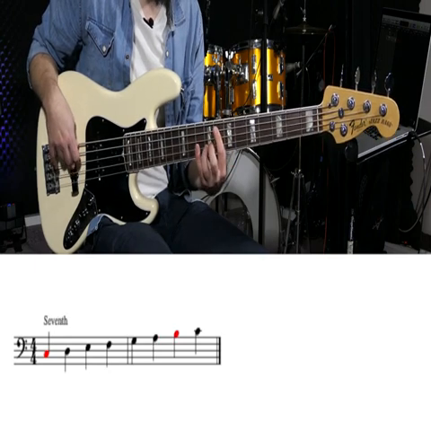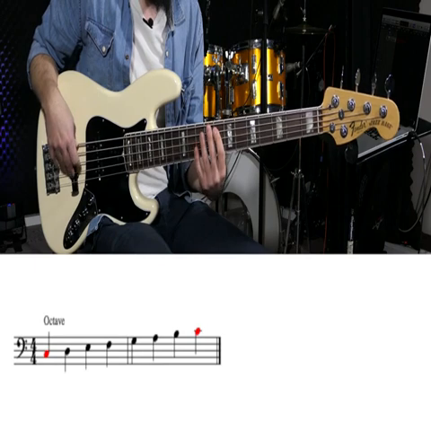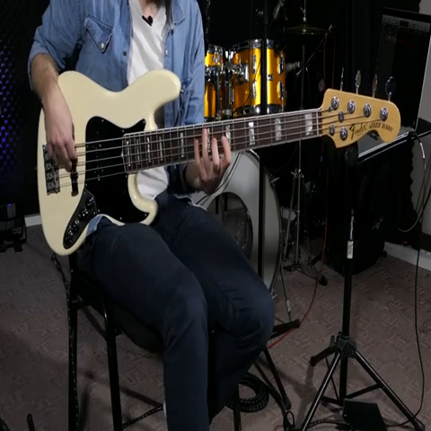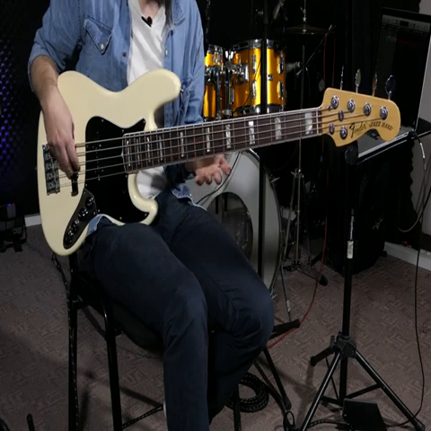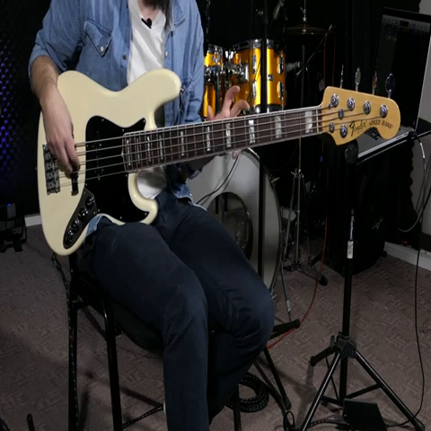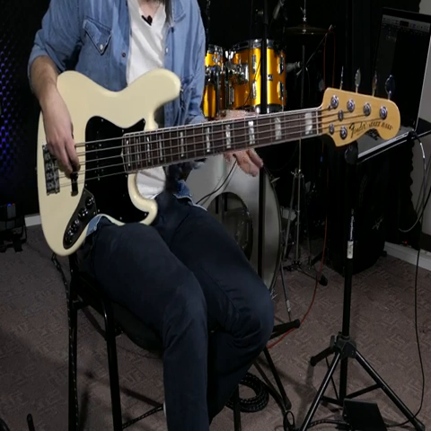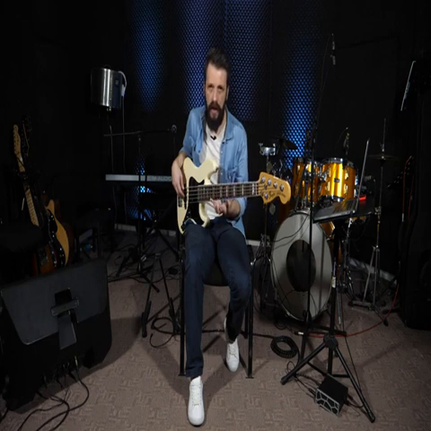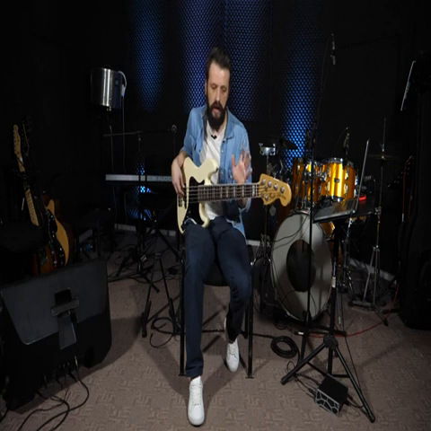From C to B, it's a seventh. And from C to C, it's an octave. If you learn the shape of this major scale, you can play any major scale on the bass. Doesn't matter what notes are in it, because you'll know the shape and then you can play the scale. Like, for example, let's take G, and let's assume I don't know the notes in G.